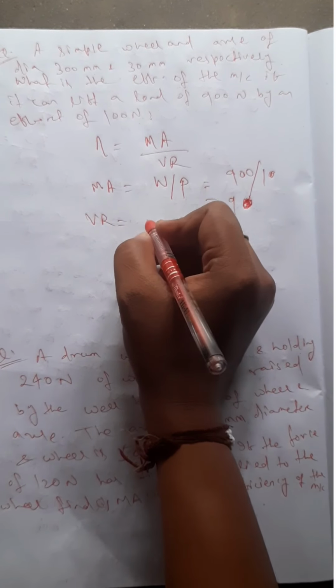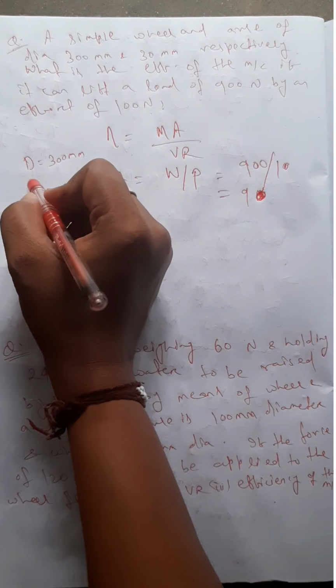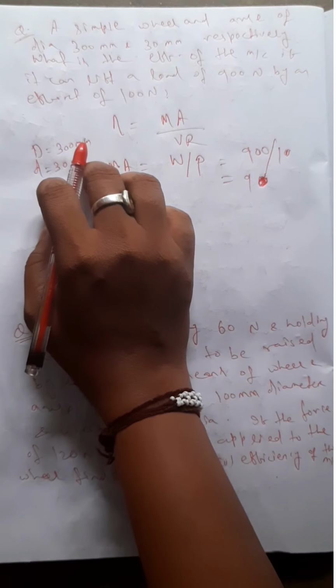So what is the velocity ratio? Velocity ratio is the distance moved by the effort divided by the distance moved by the load. We apply the effort on the wheel side and the load is lifted on the axle side. So the wheel diameter capital D is 300 mm and the axle diameter small d is 30 mm. Both are mounted on the same shaft, so for one revolution of the wheel, the axle also rotates one revolution.